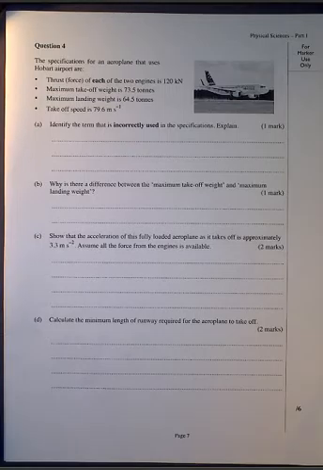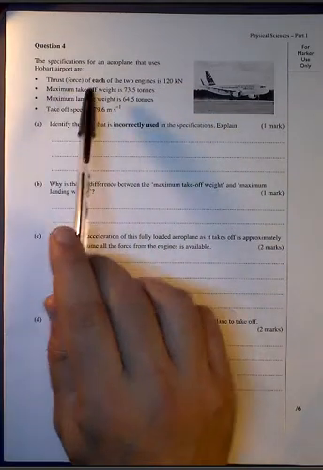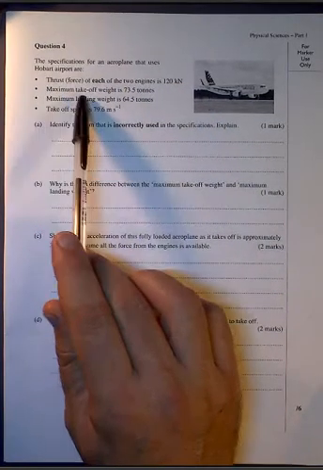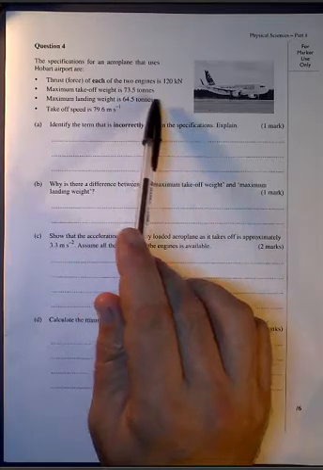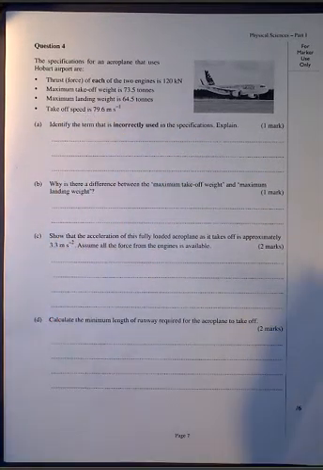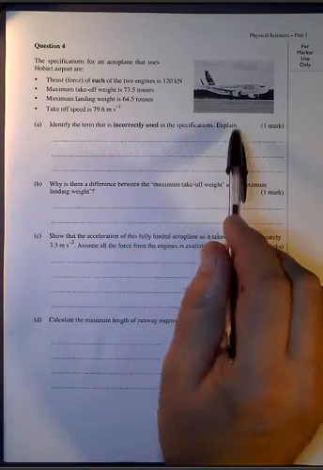Physical Science Exam 2015, question 4. The specifications of an aeroplane that uses Hobart Airport are: the thrust force of each of the two engines is 120 kilonewtons. The maximum takeoff weight is 73.5 tonnes. Maximum landing weight is 64.5 tonnes. And the takeoff speed is 79.6 metres per second. Identify the term that is incorrectly used in the specification and explain.